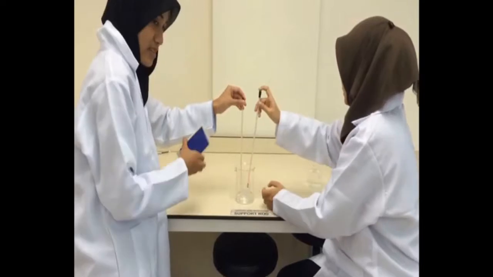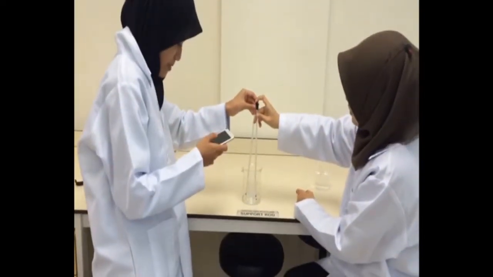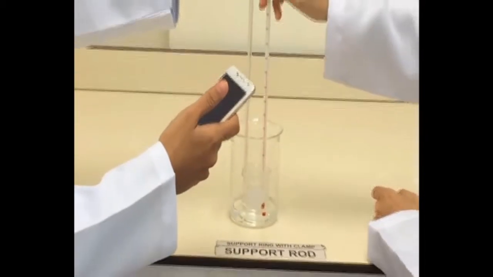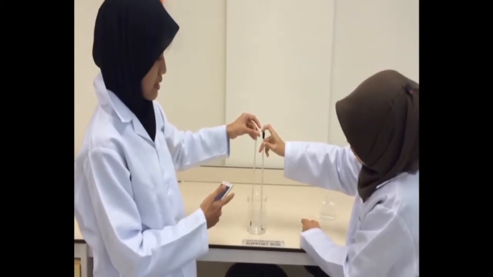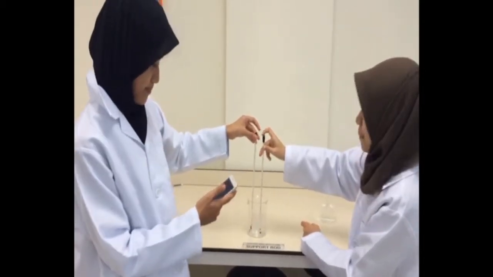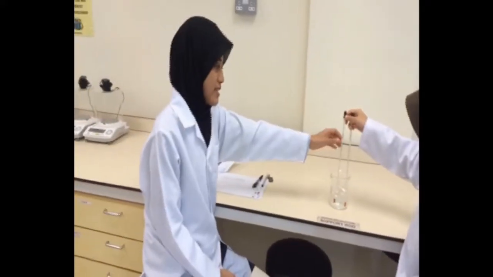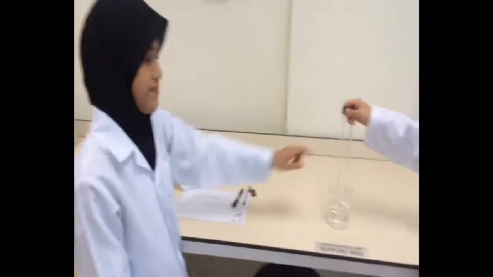And then we start the stopwatch. So we wait until both of the thermometers reach the same temperature. After 5 minutes and 40 seconds, both liquids have reached thermal equilibrium.